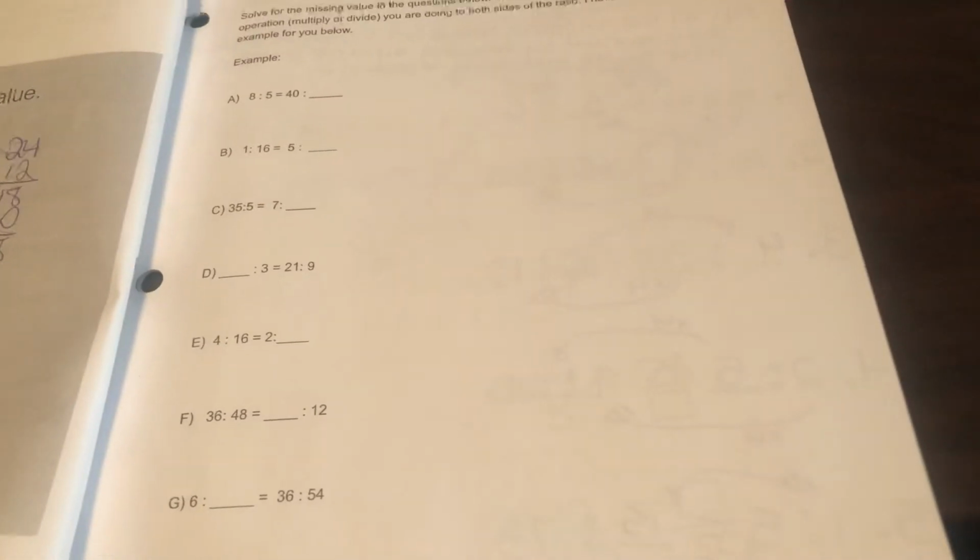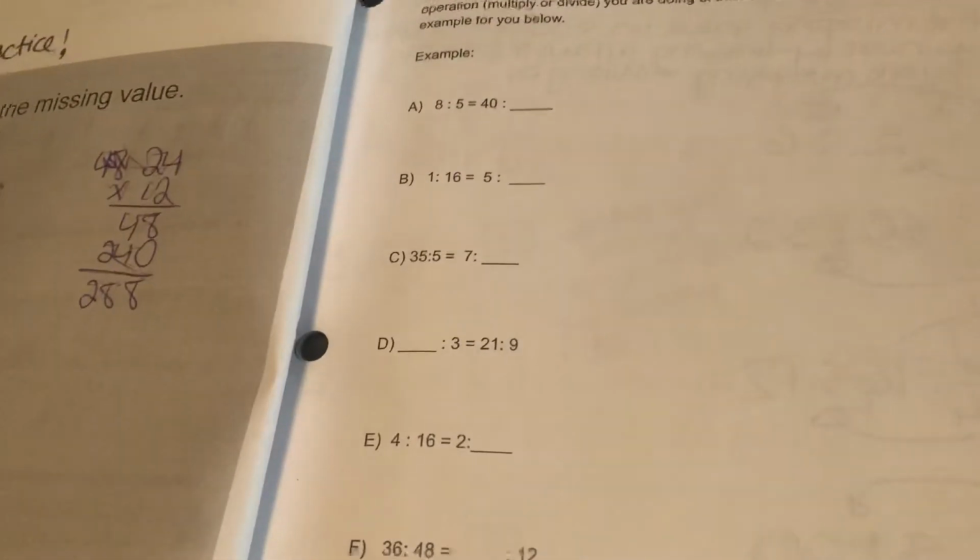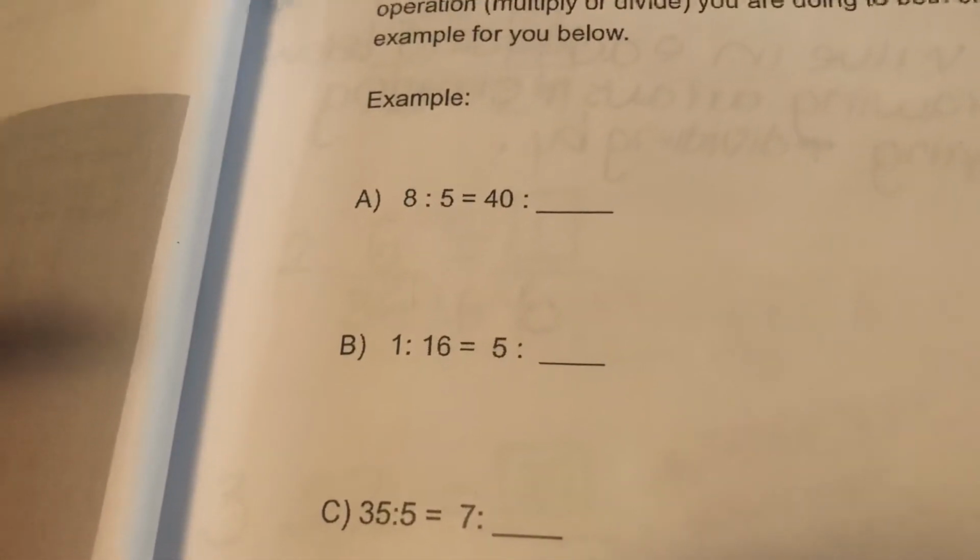Okay, so in this video, I'm going over the questions on page 10 in your ratios guided notes on how to solve for missing values in ratios. So similar to what I did on page 9, just a bit more repetition. Okay, so for the first example, 8 to 5 equals 40 to what?